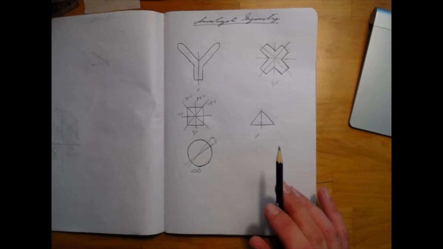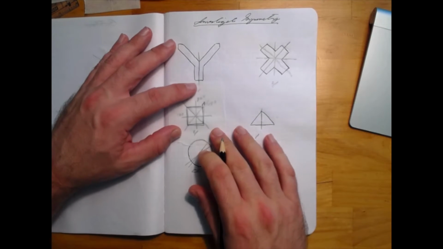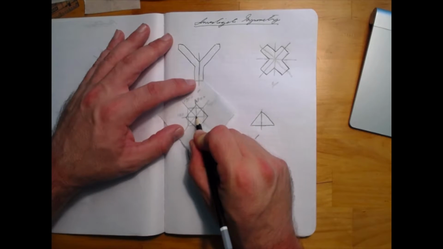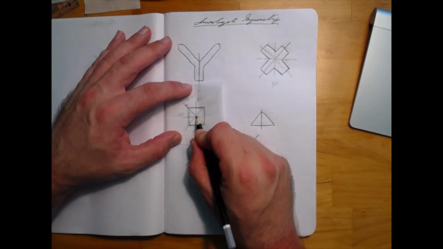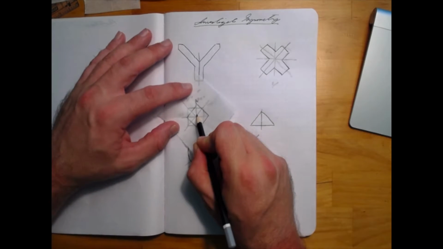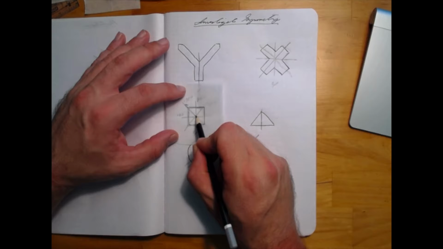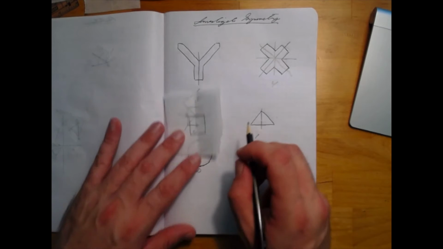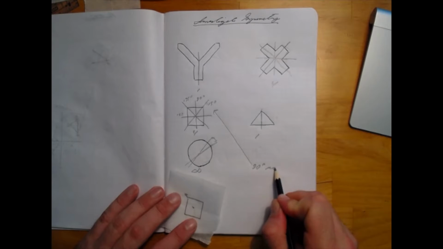When would this square line up exactly on itself? So if I mark my tip, I see that a 45-degree rotation does not put it on itself. But a 90-degree rotation does. So I can see that what I've got is rotational symmetry right here of 90 degrees.